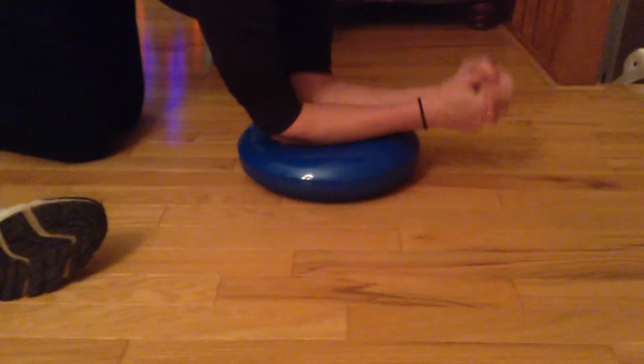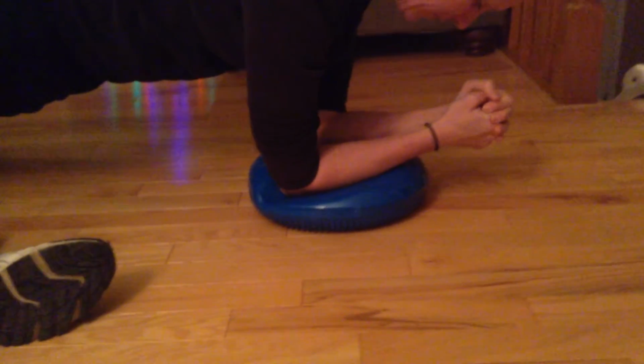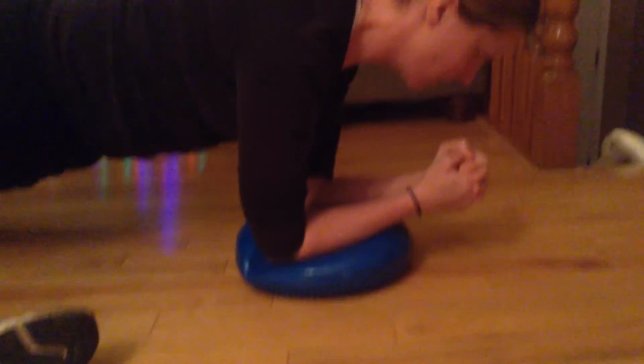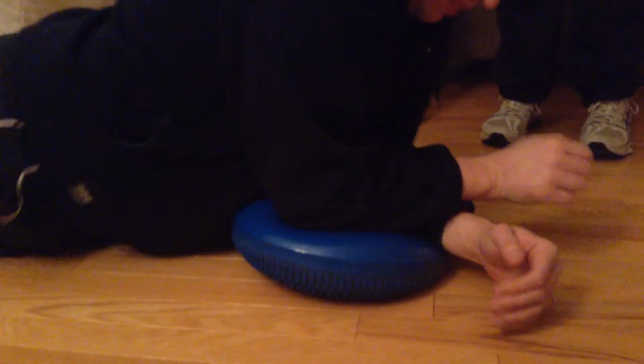As we get a little bit better here, now I don't have a BOSU or anything like that here, but you get the idea of the wobbly surface, elbows on. Same idea here. Of course, it's just a tiny bit harder, so if you want to give that a quick try. Oh, I shouldn't have worn this shirt.